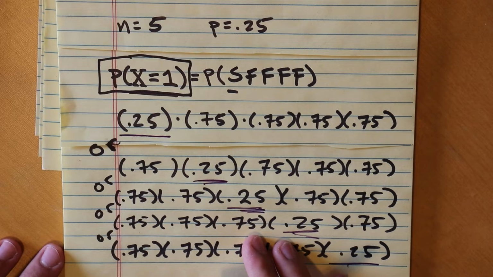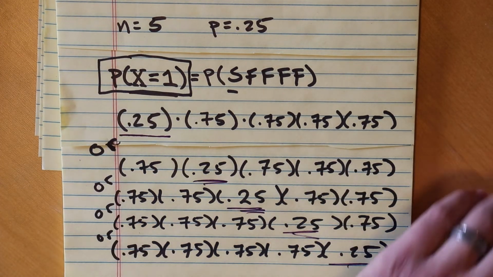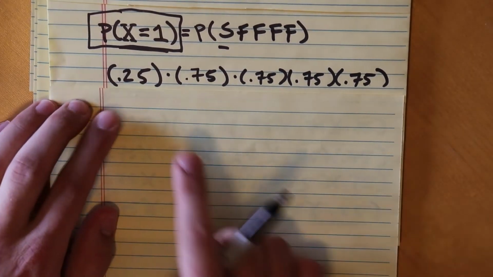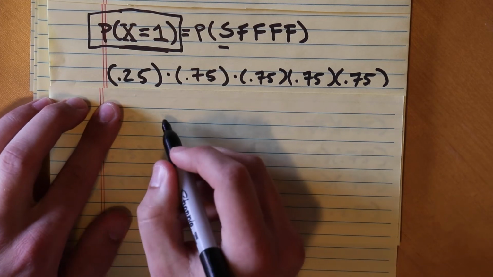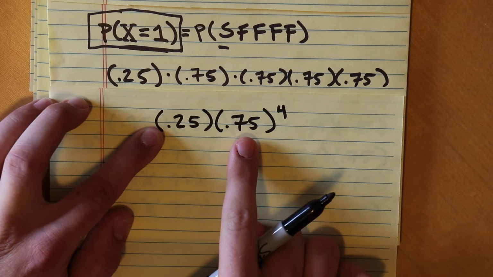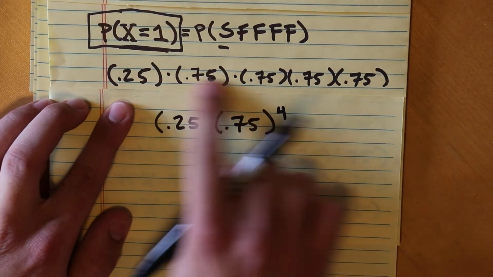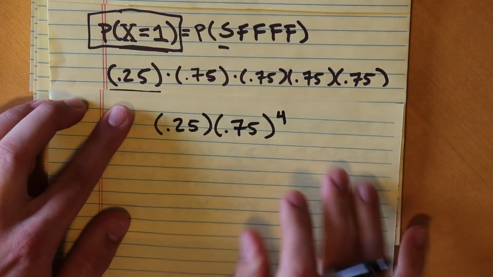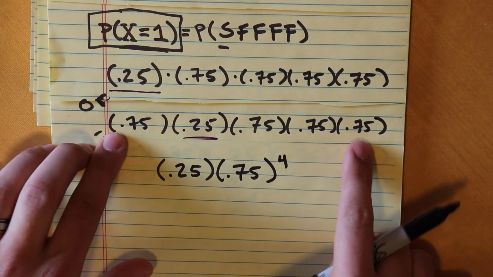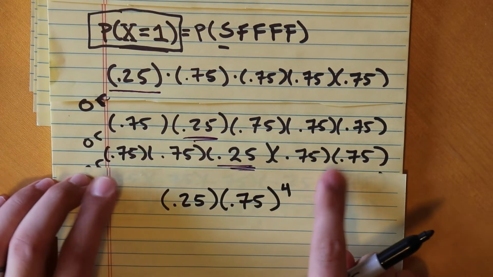What do we do with or statements? We add them. We add up all of these together. But think about something here. I could reduce and simplify the writing here to this expression: 0.25 times 75% 4 times. Now the order of multiplication actually doesn't matter. Whatever number this is, it's going to be equivalent to this number as well. The order of multiplication does not matter. So it turns out that this probability is equivalent to this. And the same thing here. The order of multiplication doesn't matter.